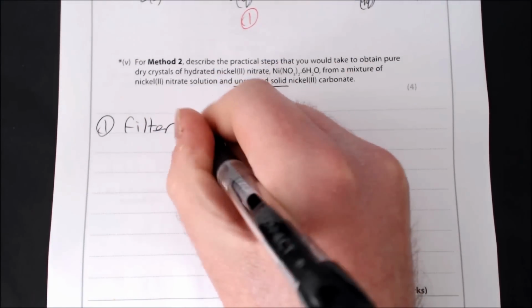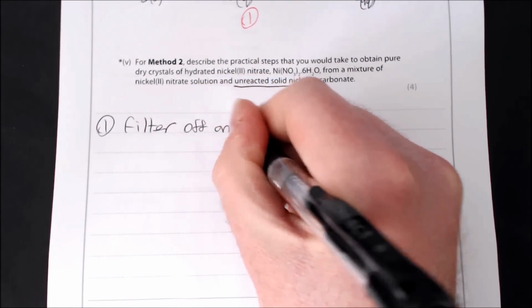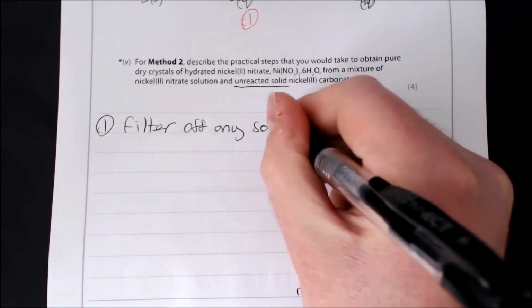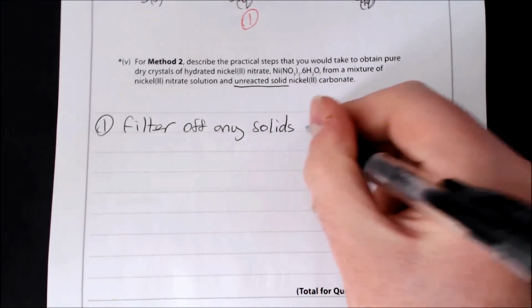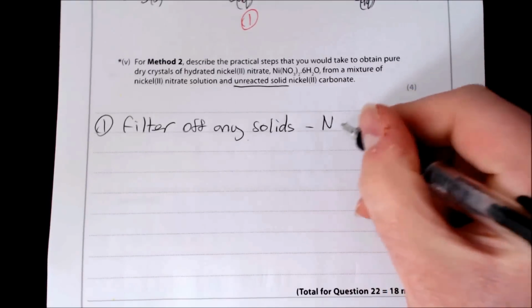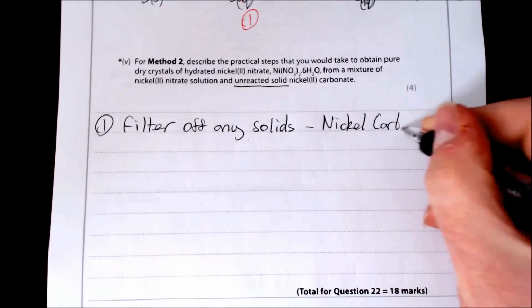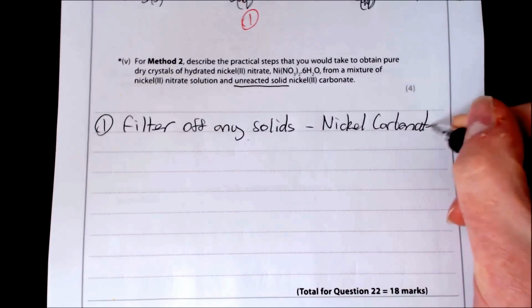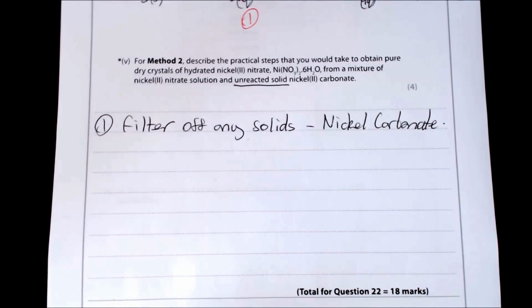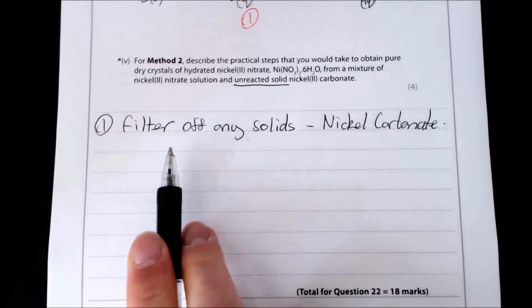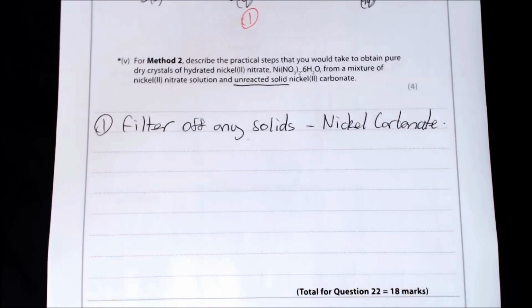So filter off any solids. So in this case, we're talking about the nickel carbonate. Because we have some excess, that's the first thing we need to do, is to get rid of that. Then once we've got that, we then have a solution left.